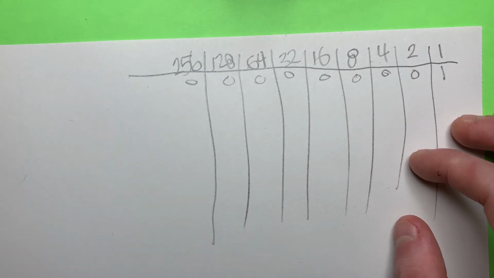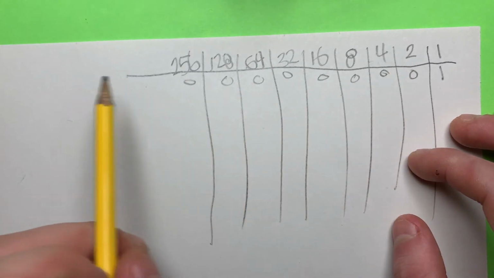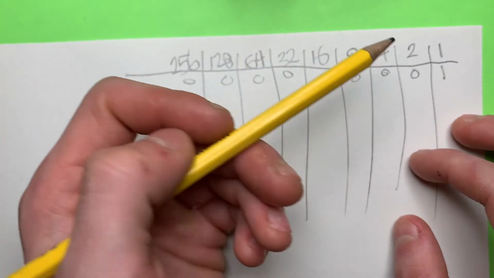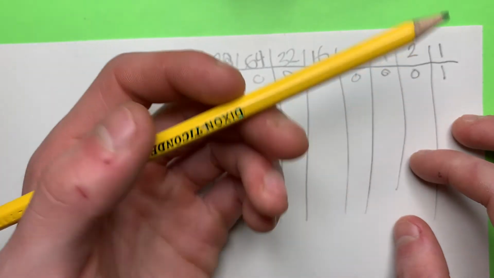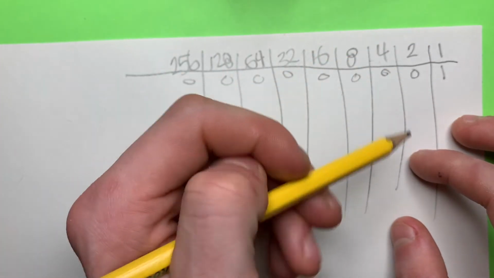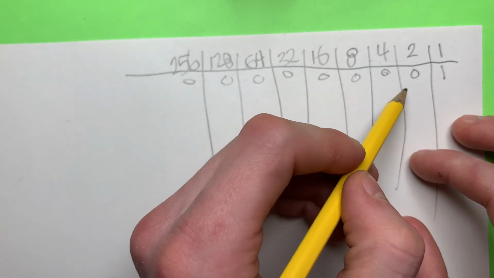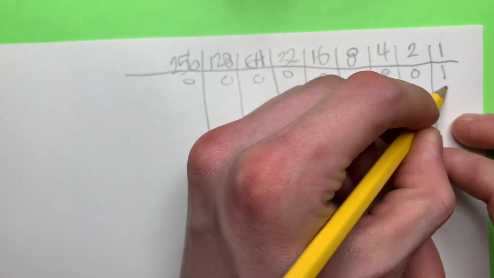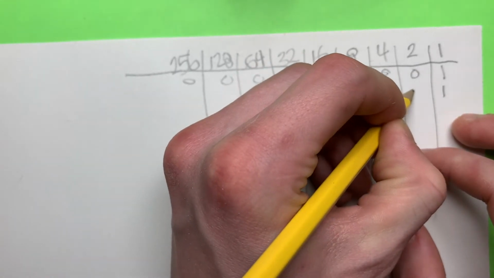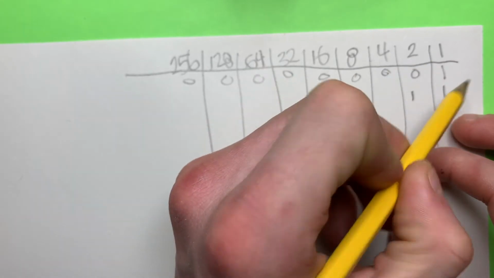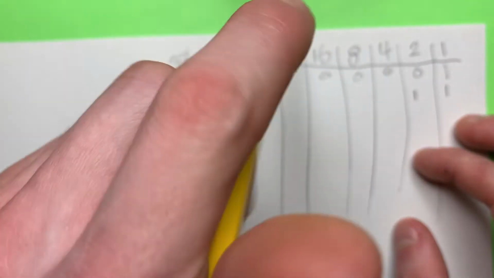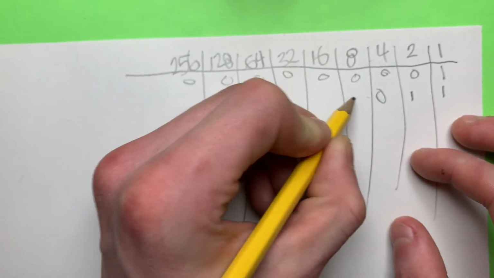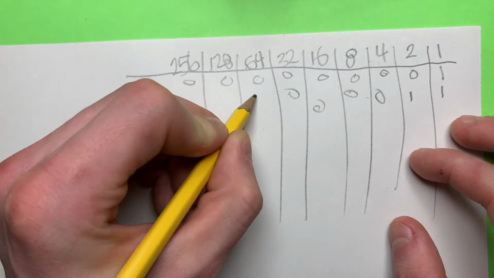Okay, well, that's all fine and good, but as you can see, there's certain numbers that aren't on here. So how do we represent, let's just say, 3? Because there's 1 and 2, but 3 is not on here. Well, to do that, you put a 1 in the position of any number that will add together to make the number that you're trying to represent. So we'll go 1 in the 1 position and a 1 in the 2 position. 2 plus 1 is 3. So we've already reached the number that we are trying to convert into binary. So all we have to do from here on out is 0, 0, 0, 0, 0, 0, 0.